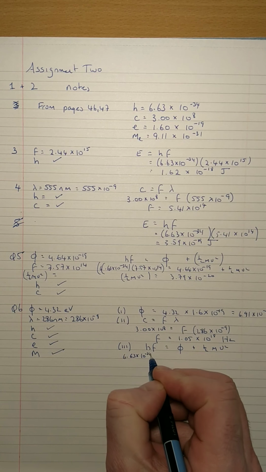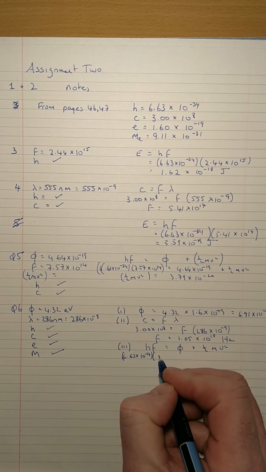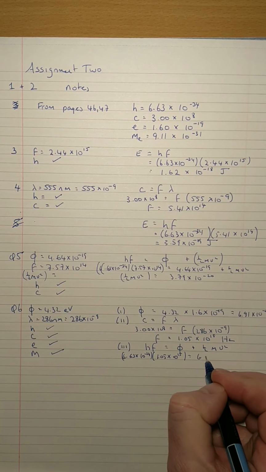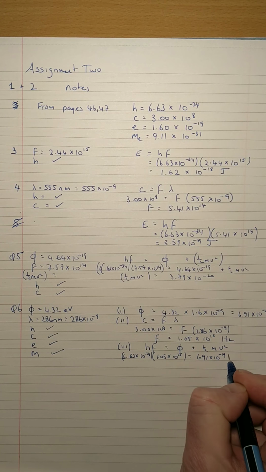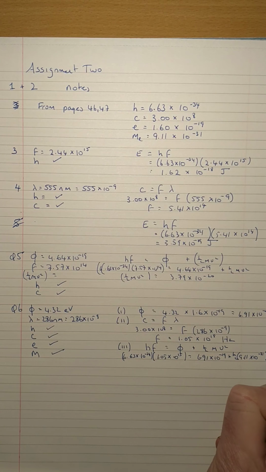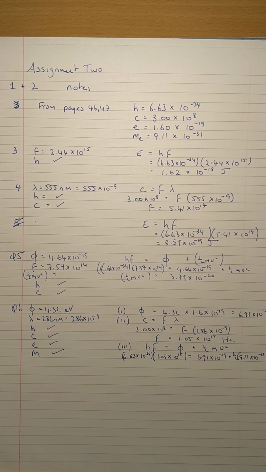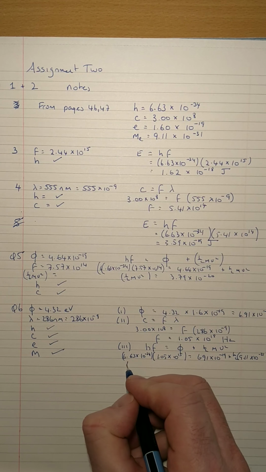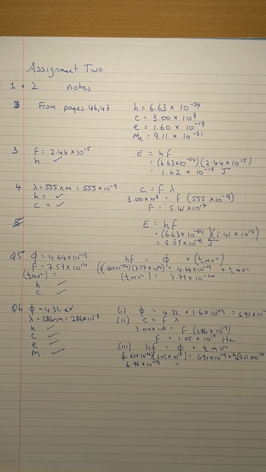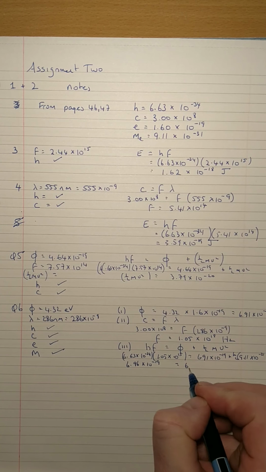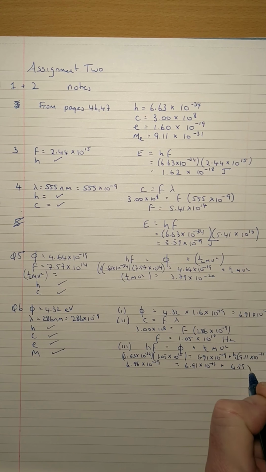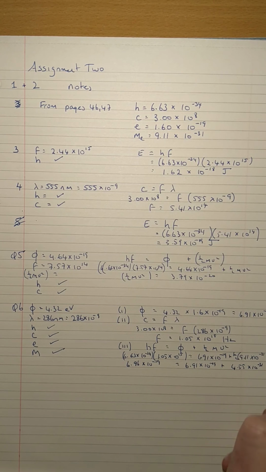6 by 10 to the minus 34 times the frequency, which is 1.05 by 10 to the 15, equals the work function in joules, 6.91 by 10 to the minus 19, plus half times the mass, 9.11 by 10 to the minus 31, v squared. Okay, so we get 6.96 by 10 to the minus 19 equals 6.91 by 10 to the minus 19 plus 4.55 by 10 to the minus 31 v squared.